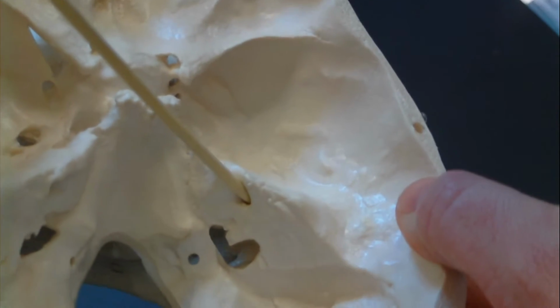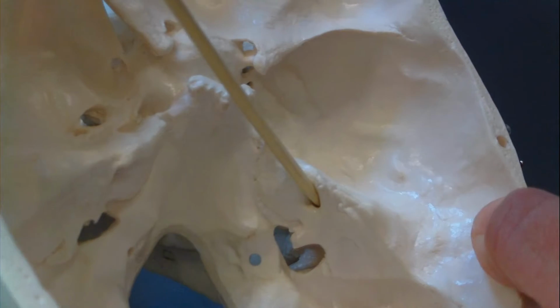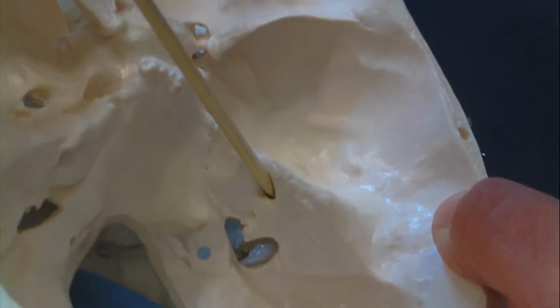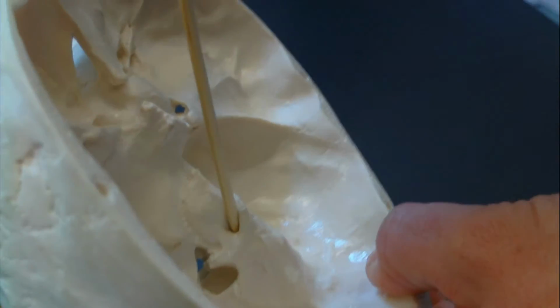So I'm going to pick it up here. Cranial nerve number 7, facial. And also the stylomastoid foramen, which I can't tell you where that is. Way down there somewhere.